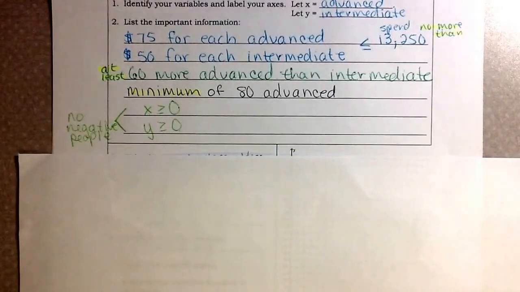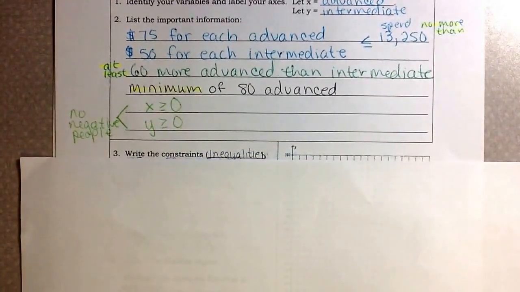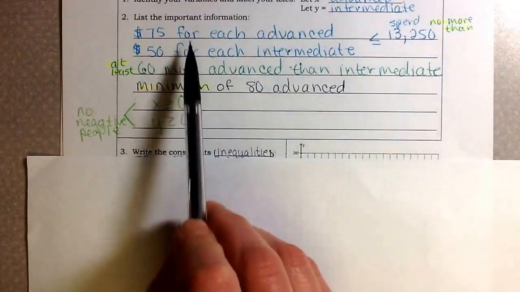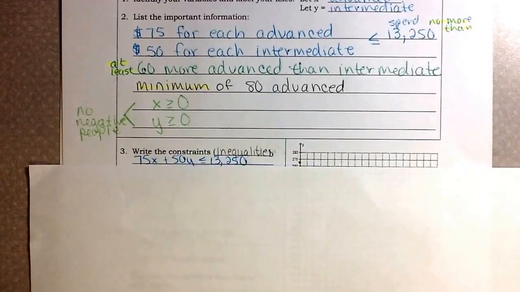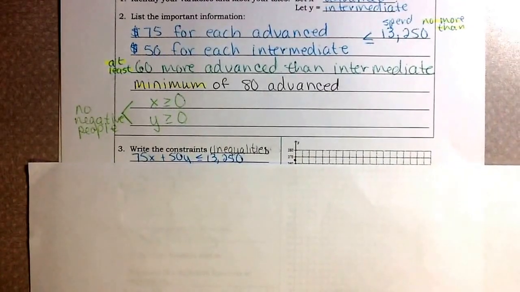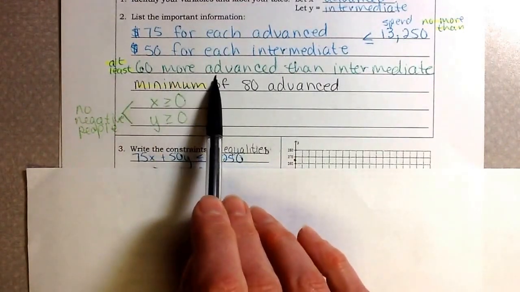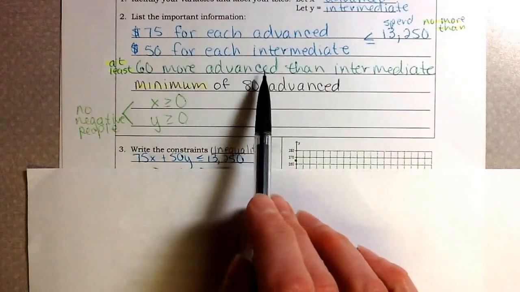Okay, now once you have all that information listed, we need to write the constraints or the inequalities, and we'll get them from this information up here. We kind of already set this one up. We have 75x plus 50y is less than or equal to 13,250. And we want 60 more advanced players than intermediate.